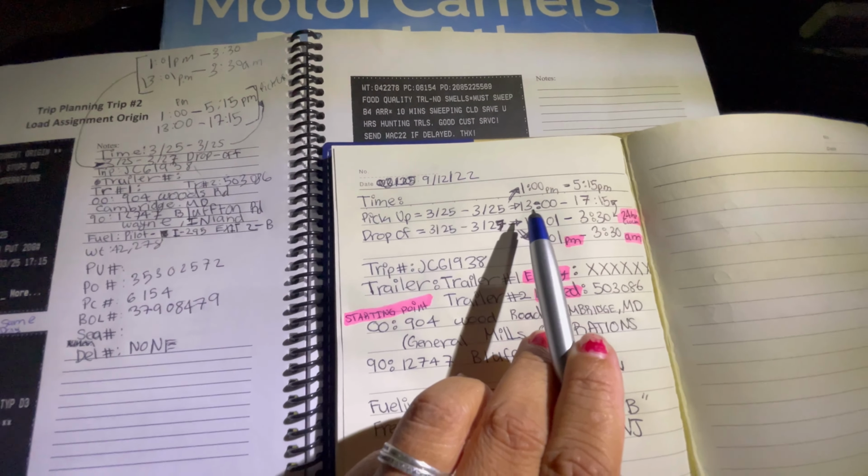Then I write down my drop-off time. Usually they're going to give it to you on the same email, or on the other email where they show you the destination. You see here, it says destination of the load.